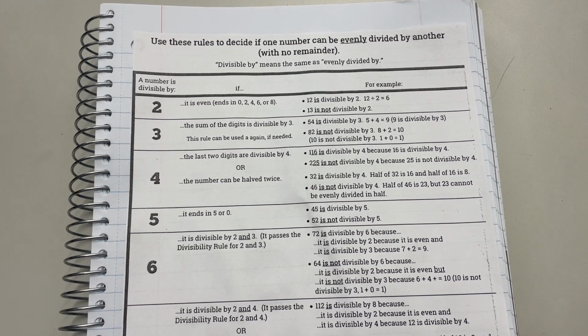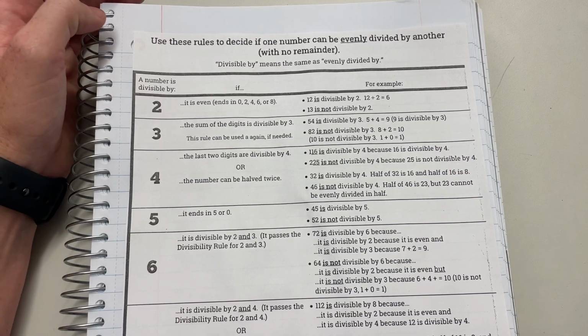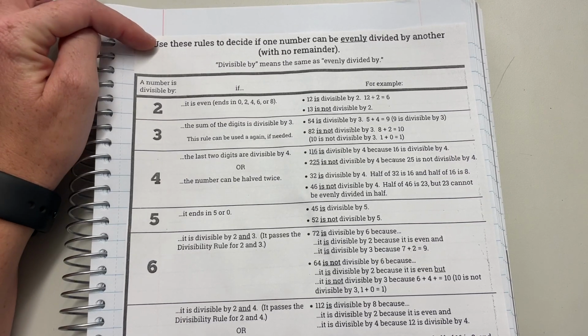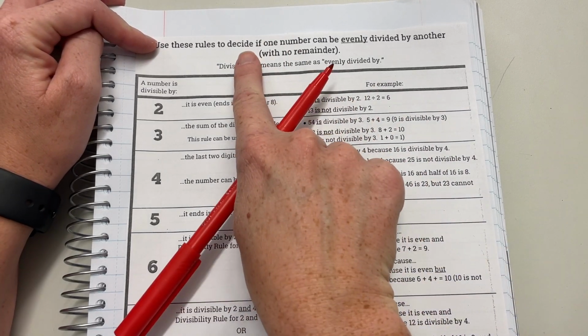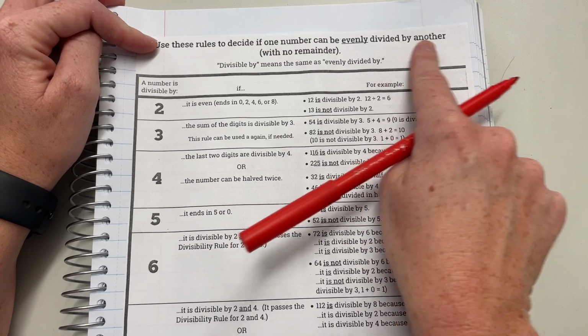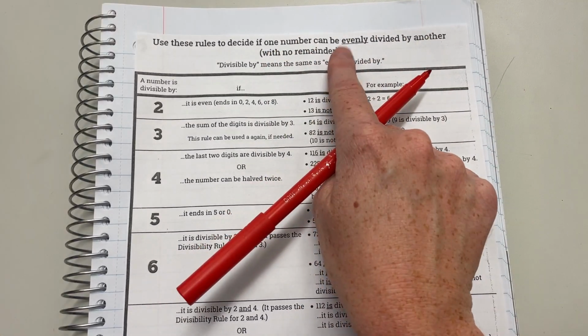Hi class, today I'm going to be doing an extension video. This video is going to look at divisibility. So we're going to be using rules to see if we can decide if one number can be evenly divided by another. So we can't have any remainders.